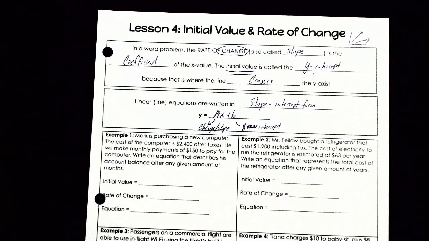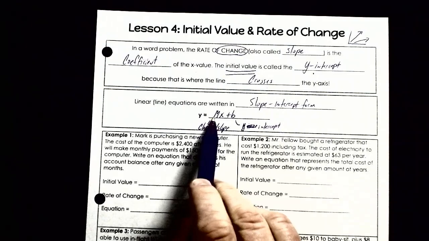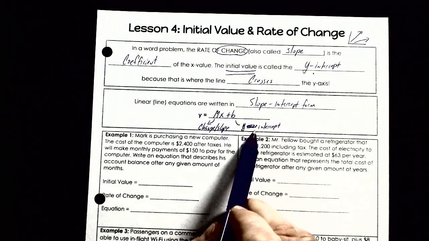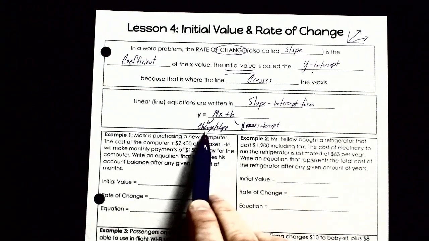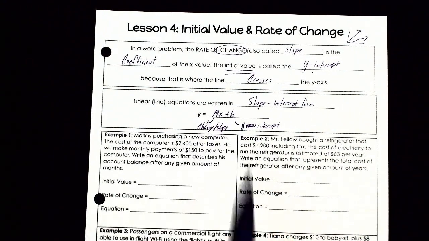Okay, so let's just review it. Y equals mx plus b. B is your y-intercept, your starting point. M is the change in the slope. This will make sense to you when we get to the examples. So let's get to the examples.